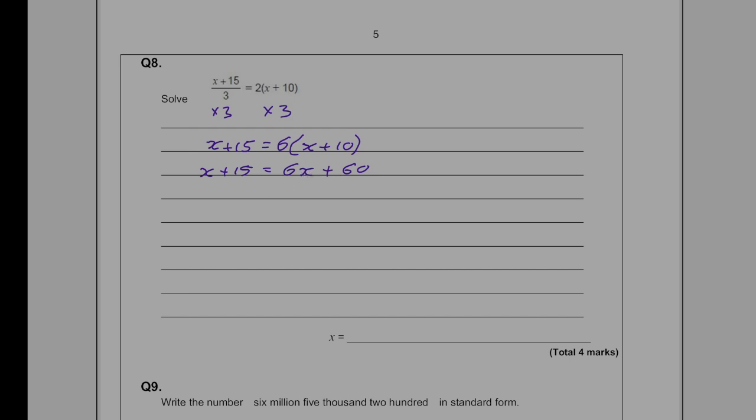Right, I'm then going to minus x from both sides, so that's going to give me 15 is equal to 5x plus 60. I'm then going to minus 60 from both sides, so that's going to be minus 45 is equal to 5x. I'm then going to divide both sides by 5, so minus 9 is equal to x. So x is equal to minus 9.